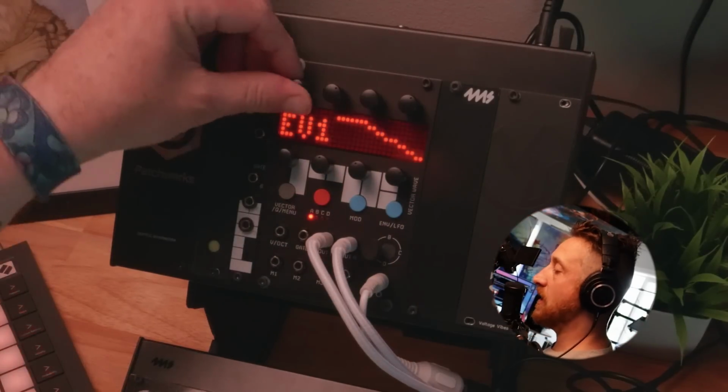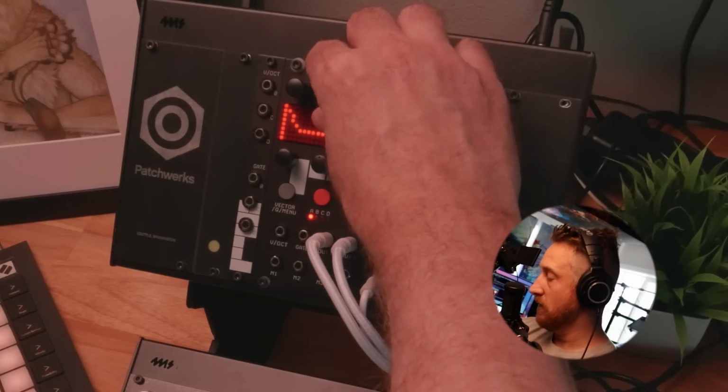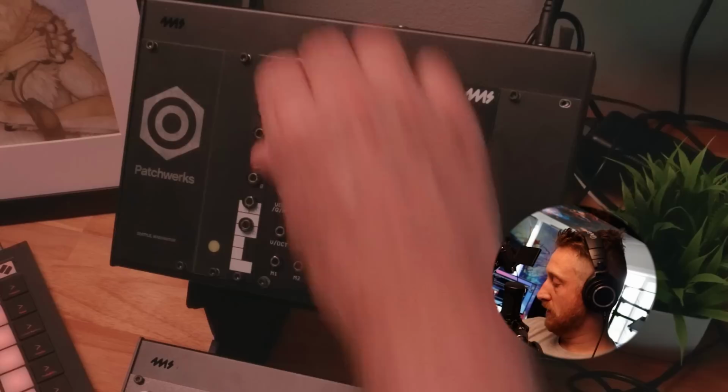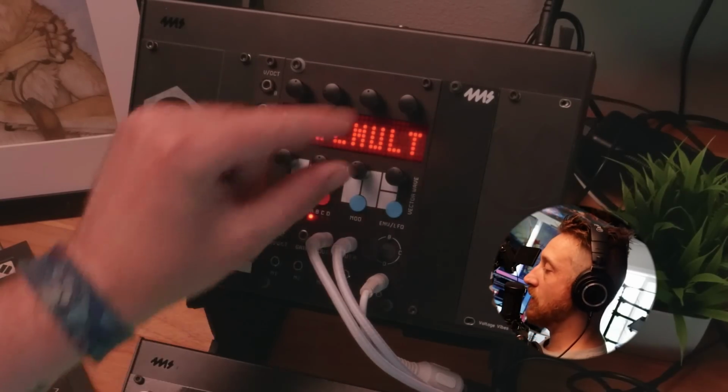Now, that was all the bottom knobs, right? If I turn the top knobs, I get envelope, and I have 2 envelopes. I have envelope 1. I go back into this mode, go to poly.